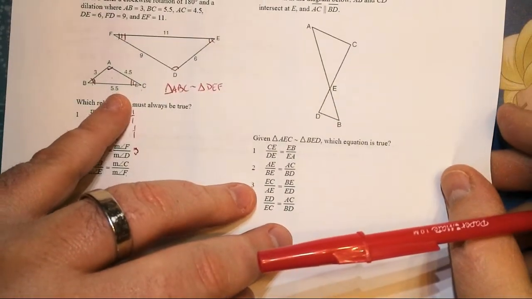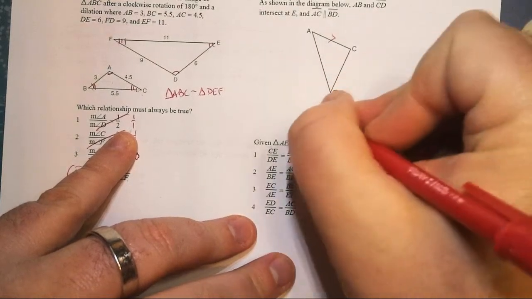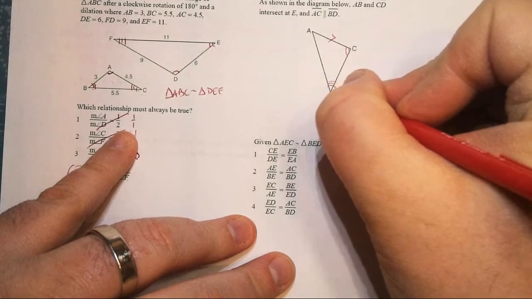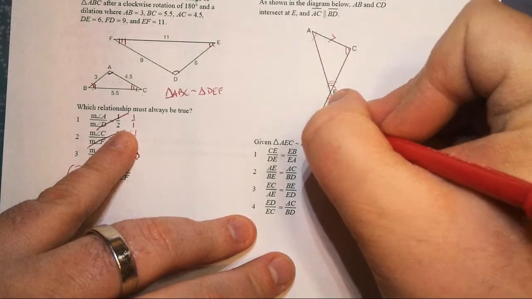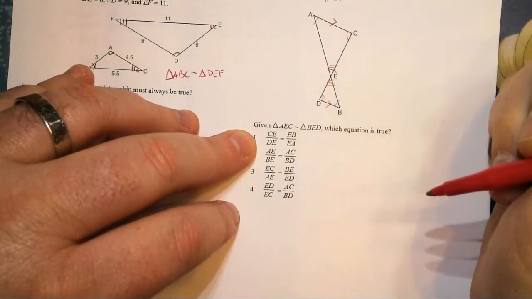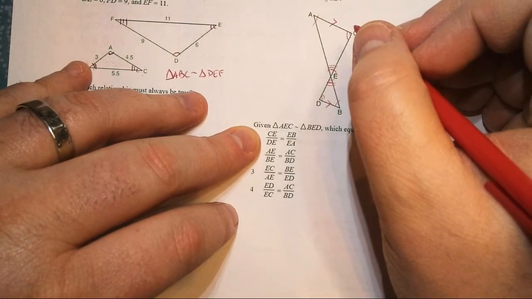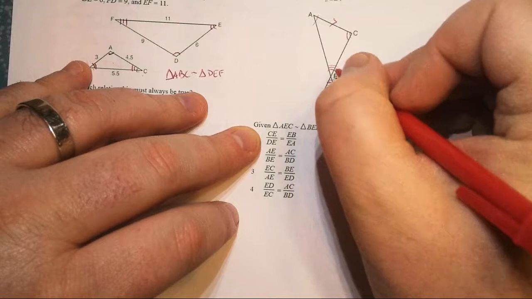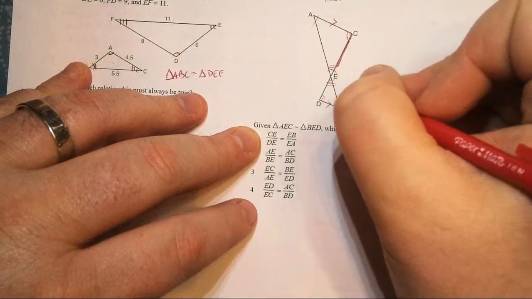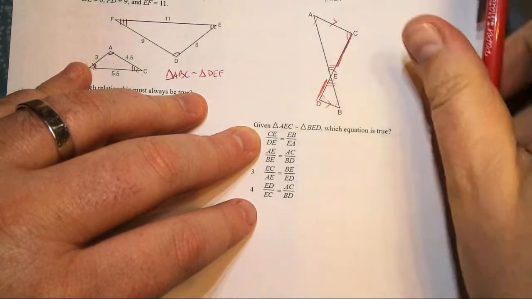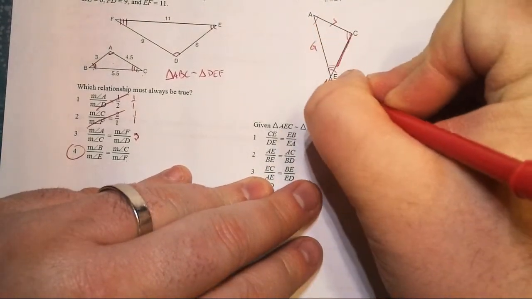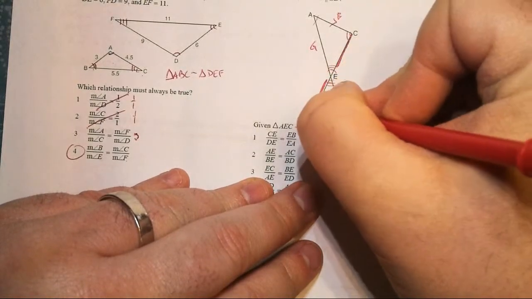Number 18. Shown below in the diagram, AC is parallel to BD. Booyah. These are equal. These angles are alternate interior, so they're going to be equal as well. Which equation is true? And now we're just looking at our sides. If you have colors, this is a great way to highlight and identify. So for example, this side is red. CE corresponds between the 2 and the 3. That side is my red side. If I had another pen here, I would highlight this in, let's say, green. I'll just put a G for green, right? And then there's blue or whatever.